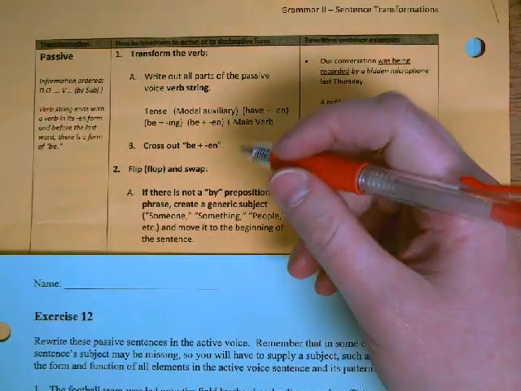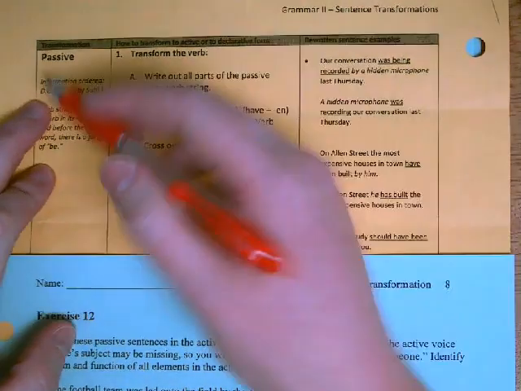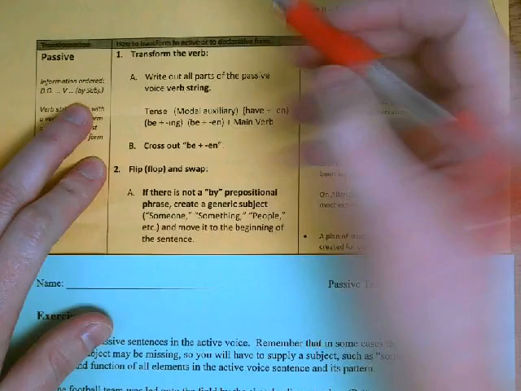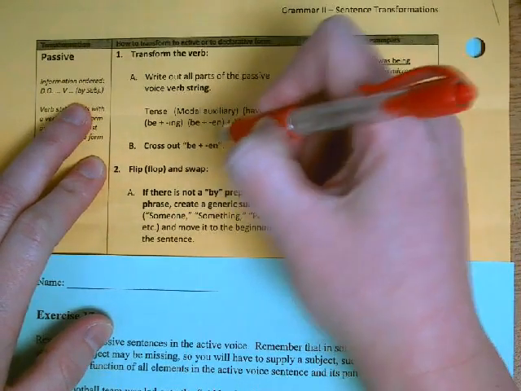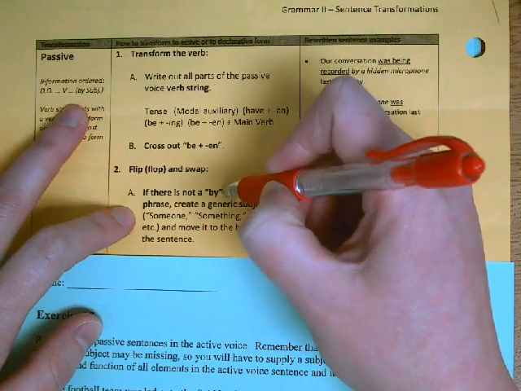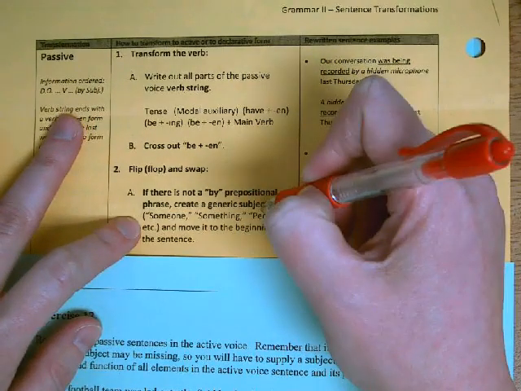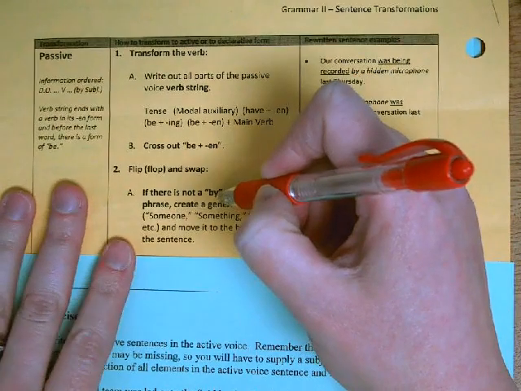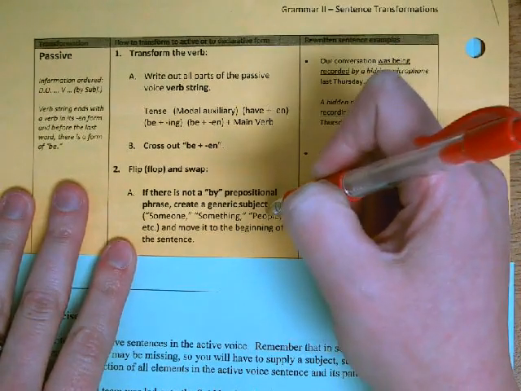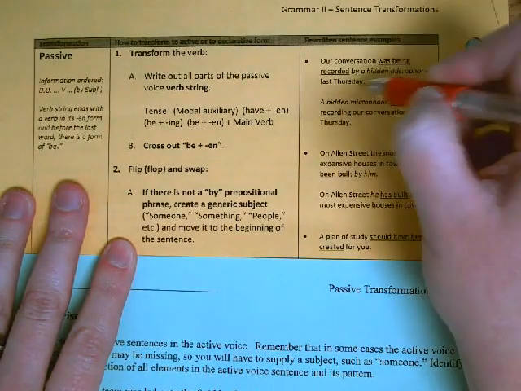So remember, these sentences in passive voice may not always have a subject, which is why after you sort out the verb and you get rid of that be plus en, you may have to add a generic subject, or a specific one that you make up, that's fine too, if there isn't a by prepositional phrase. Okay, so our conversation was being recorded by a hidden microphone.